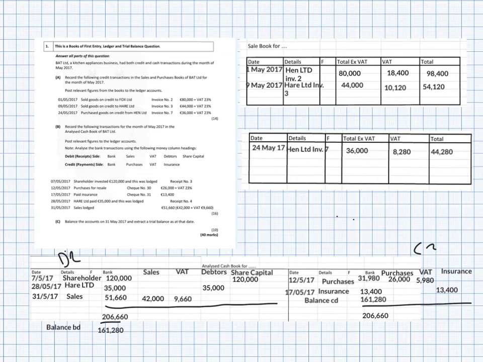So what we need to do is we just need to double underline this, because that's the end of this and this also. Also, what you can do in your own time is add the columns going down. So 42,000 here, 9,660, and so on and so forth, and the same in this column here, because that's the analyzed part. But the key figure is the 161,280.